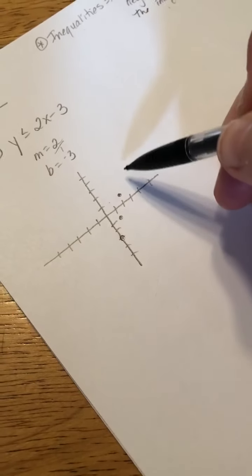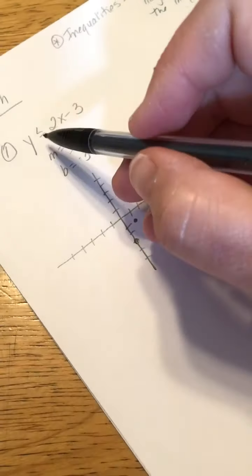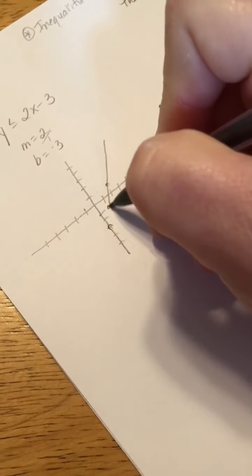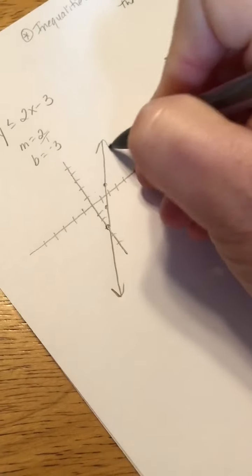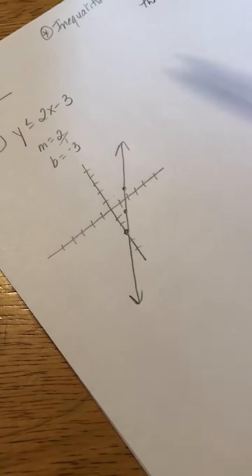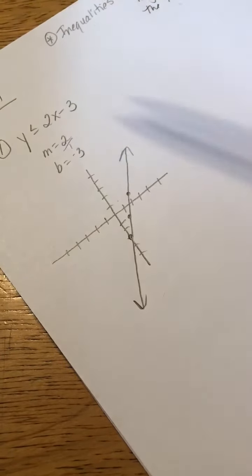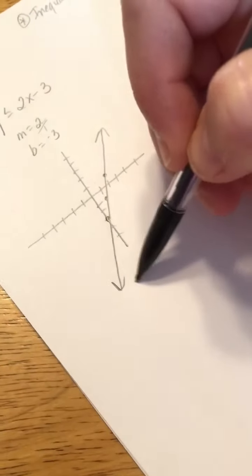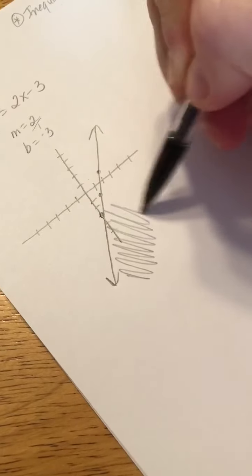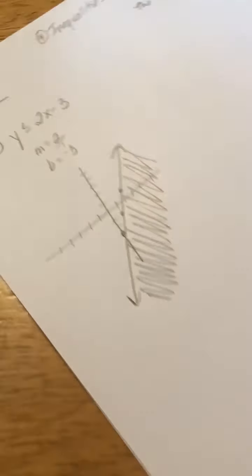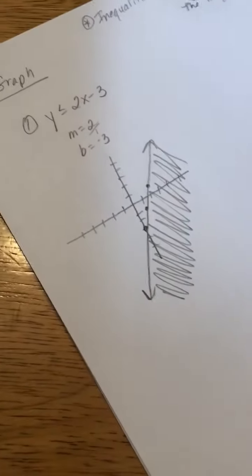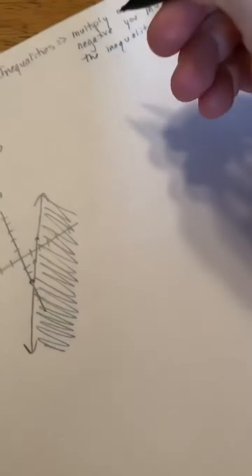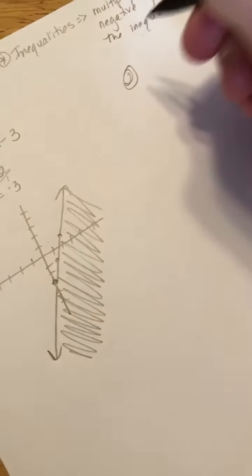So now we need to decide if this should be a solid line or a dotted line. Since it is less than or equal to, it will be a solid line. And then shading. It is less than, so we need to shade below. And below is right here. And you just need to shade lightly underneath. So that is completely graphed, start to finish. Okay, so let's move on to number 2.